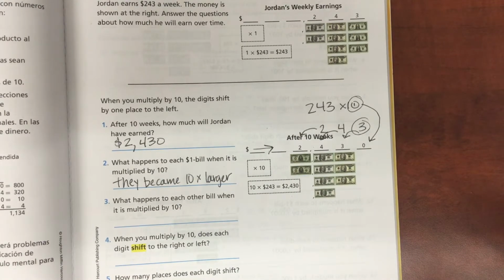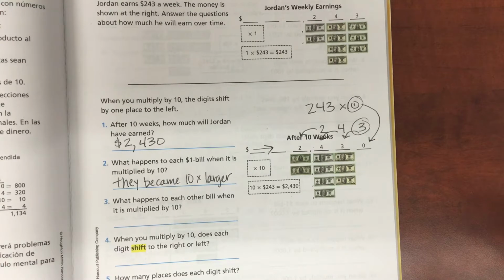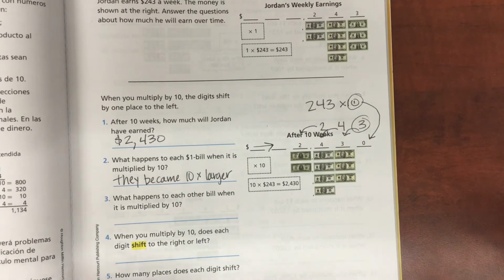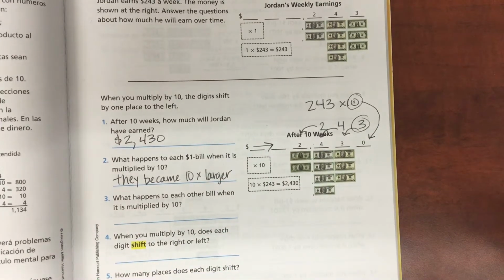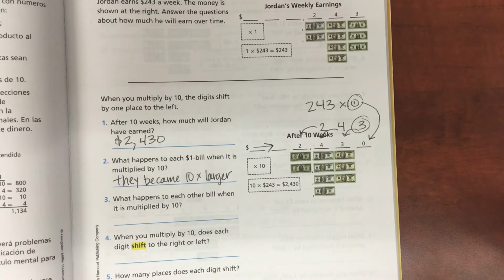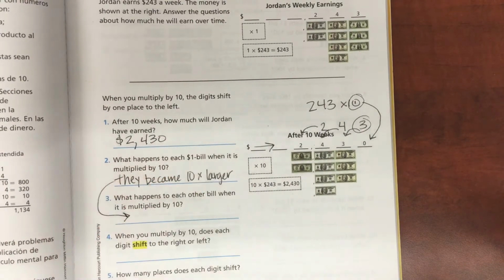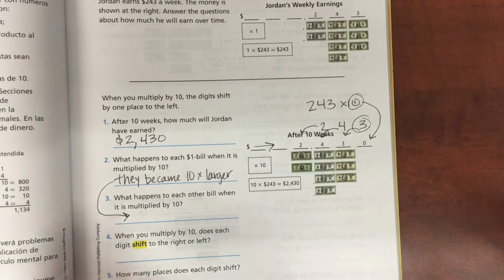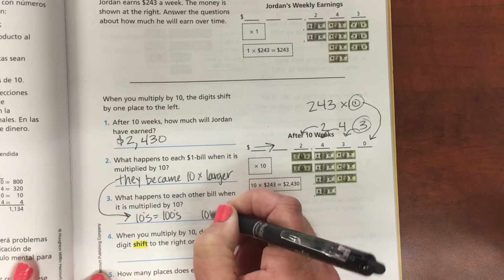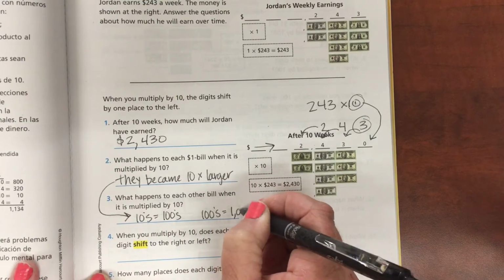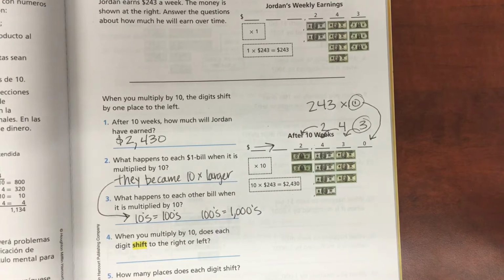What happens to each other bill when they're multiplied by 10? Gabby? Turns into hundreds. Well, each other bill. What happened to my 4 10s? What happened to my 2 hundreds? The 200 turned into 2,000. Okay. So each one of those also became 10 times larger, didn't they? My 10s became hundreds, and my hundreds became thousands when I multiplied them each by 10.